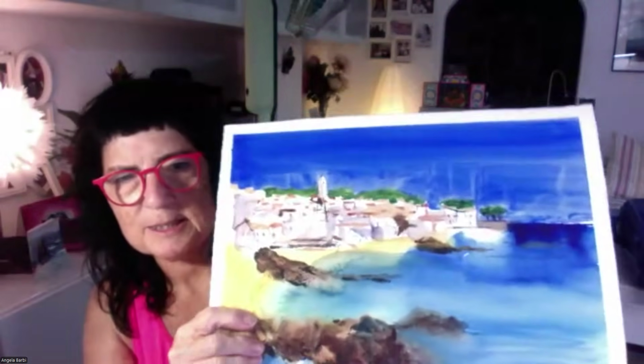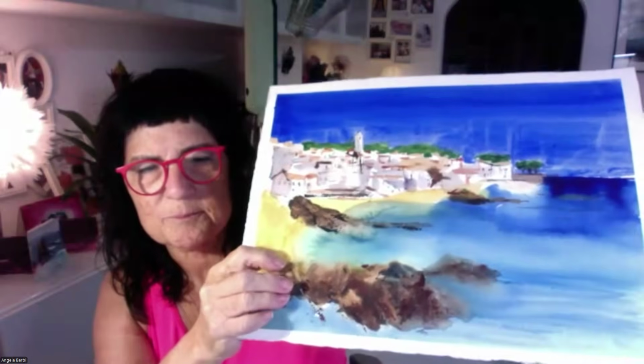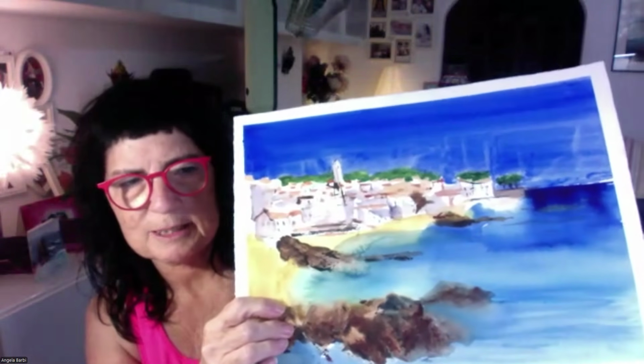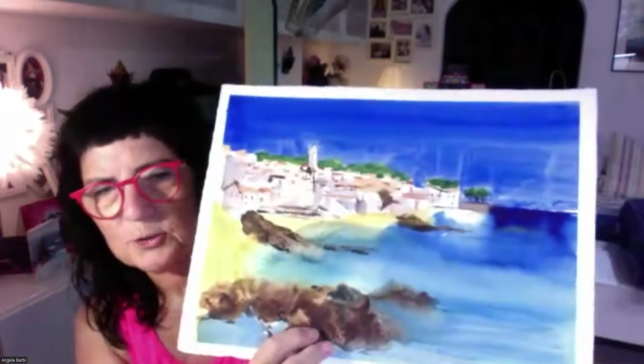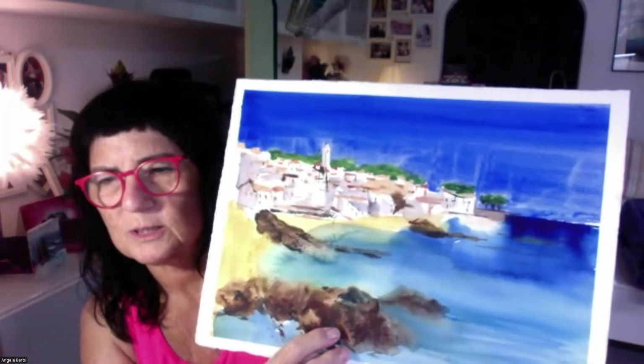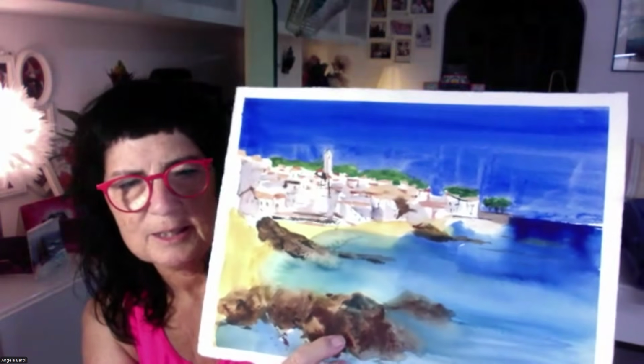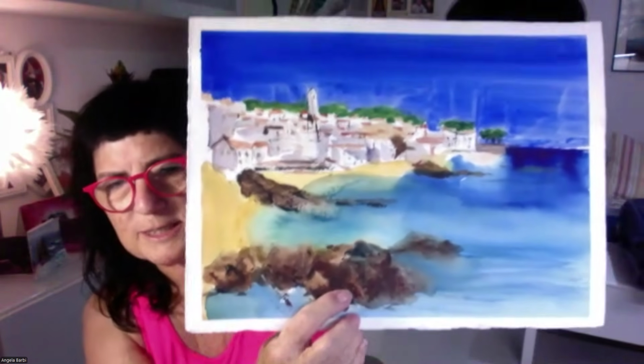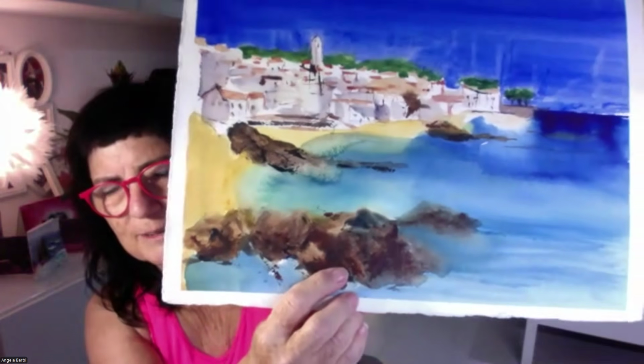This is a painting of a place called Calella de Palafrugell on our coast. I used dark colors here. Yes, exactly, that's the one. Thank you, Leticia. This is more improvised and less detailed, let's say.